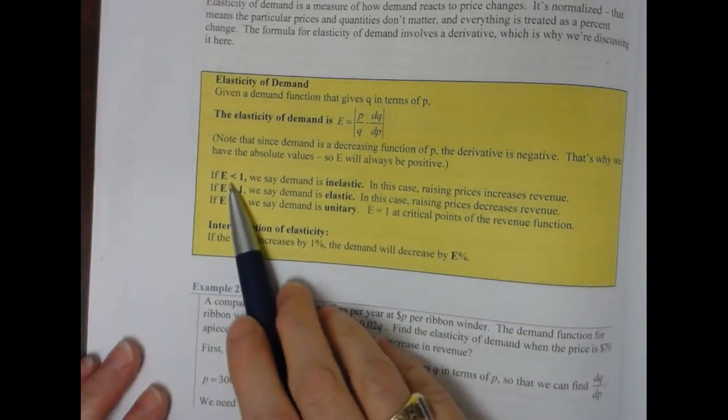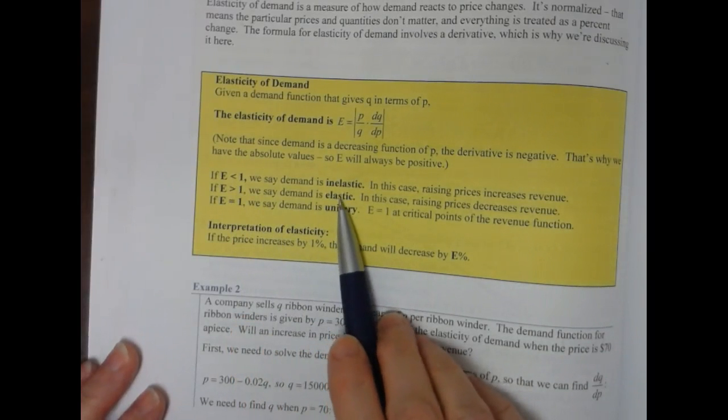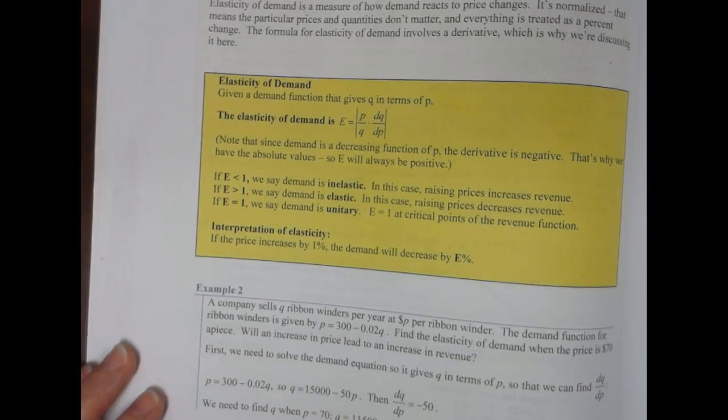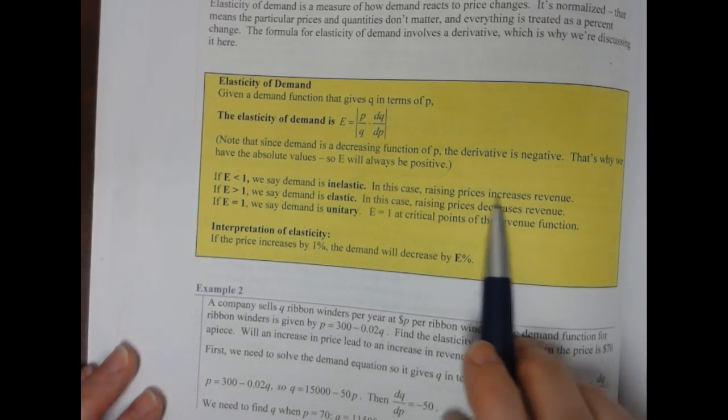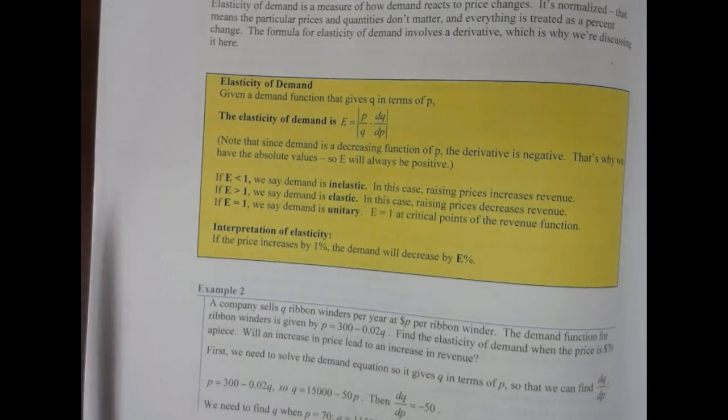what does that tell us? Well, if that is less than 1, which ours was, that means it's inelastic, and that in this case, raising prices would increase revenue. So, as you can see, raising prices would increase revenue for this particular question.